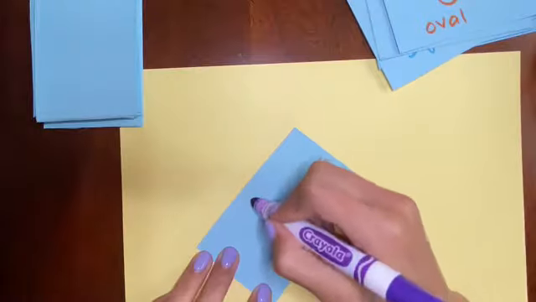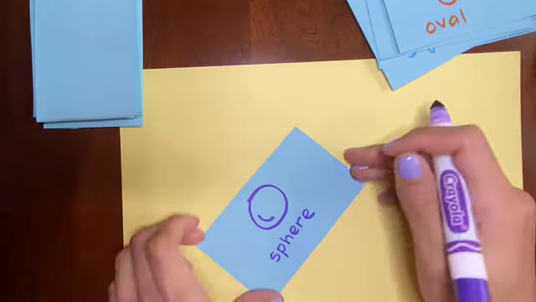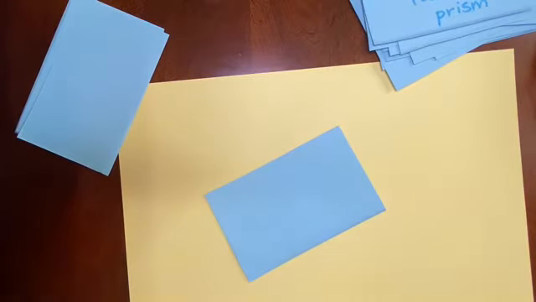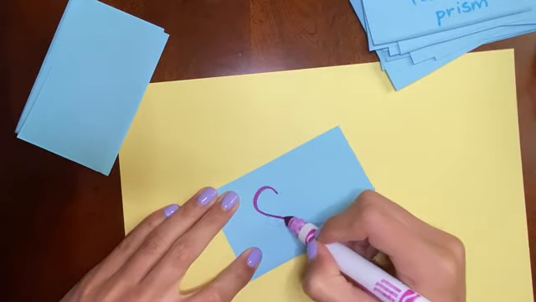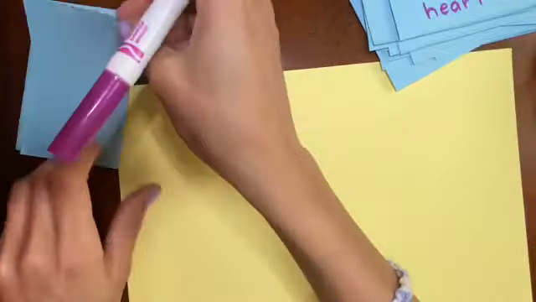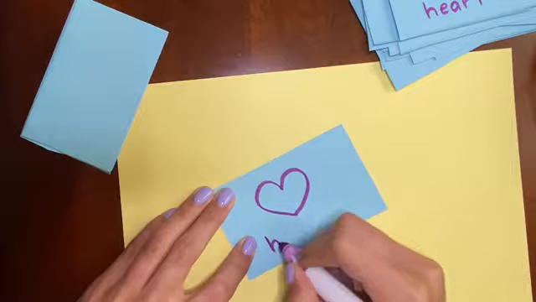So now that I finished making all of my 2D shapes, I'm going to make cards for my 3D shapes. See you soon. So I've just finished making all my 3D shapes. I have extra cards. I am going to make my own. I decided to add hearts and also stars. So that's what I'm doing now.